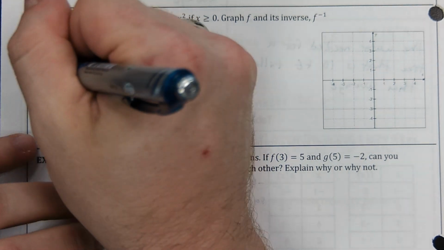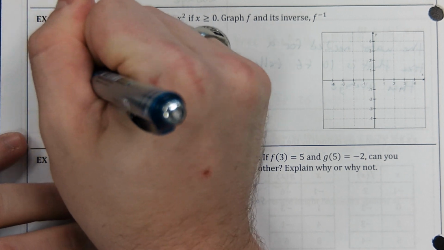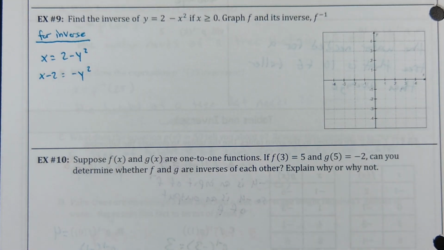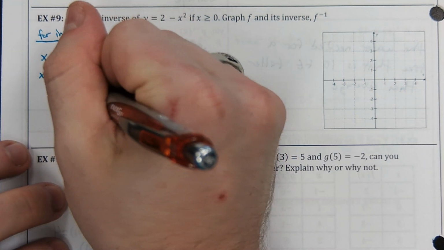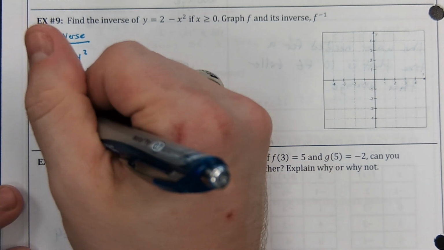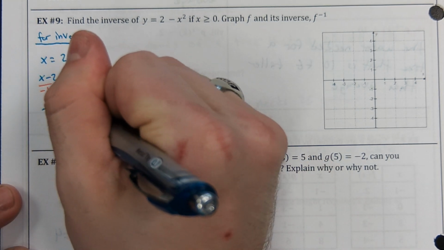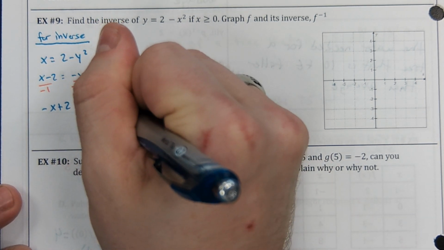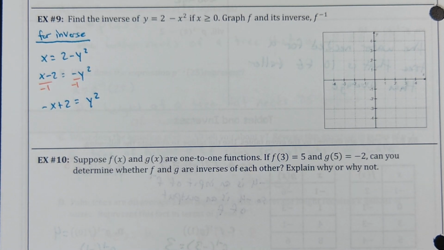Subtract 2 from both sides. Now, you're going to need to divide by -1 on both sides. It's not wrong to say 2 minus x. It's just a little strange. I'm going to say -x plus 2. And now I need to take the square root of both sides to get y by itself, don't I?